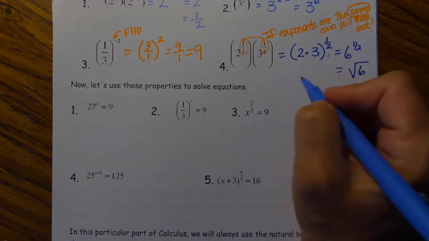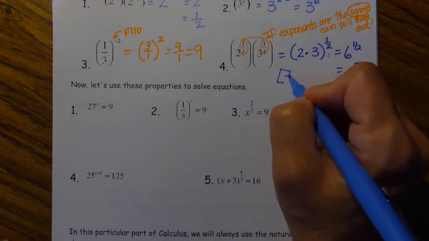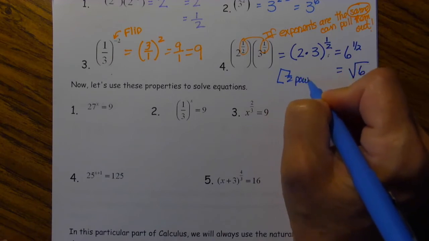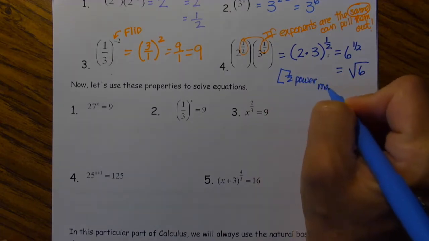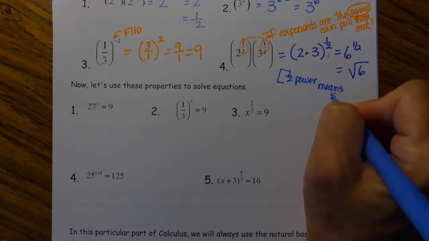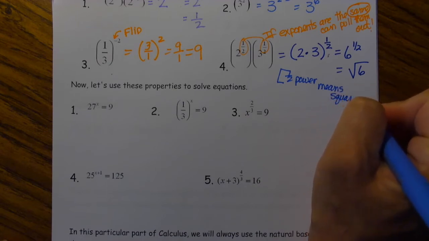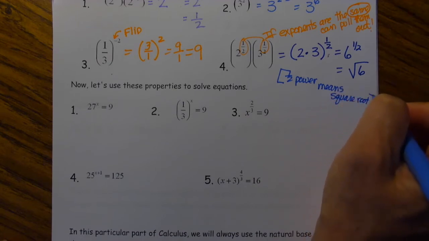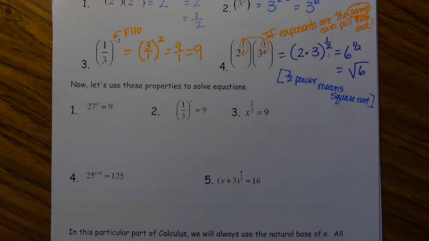And remember, 1/2 power means square root. There are times when we do problems where it's easier to work with exponents, and there's times when we do problems where it's easier to work with a radical.